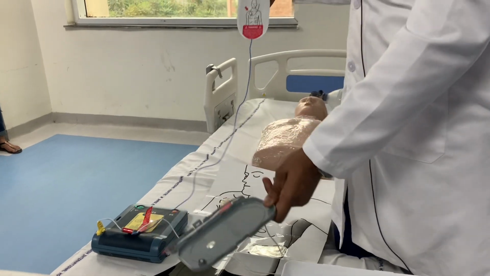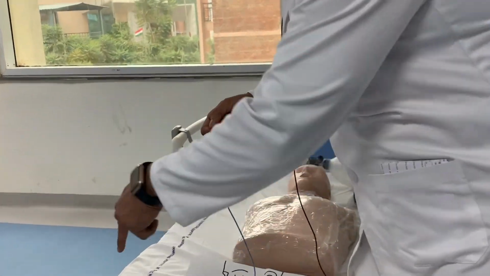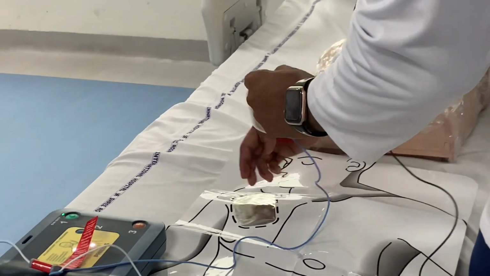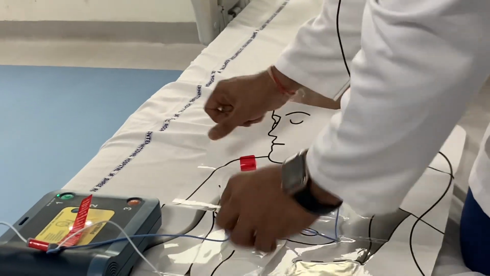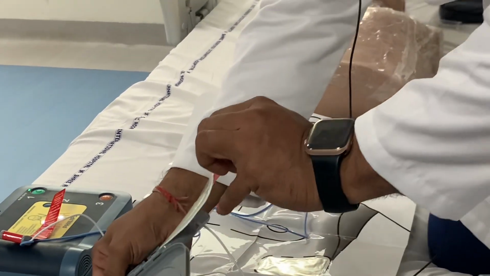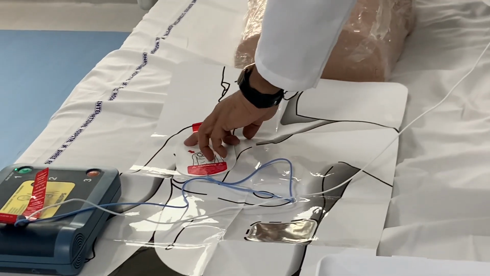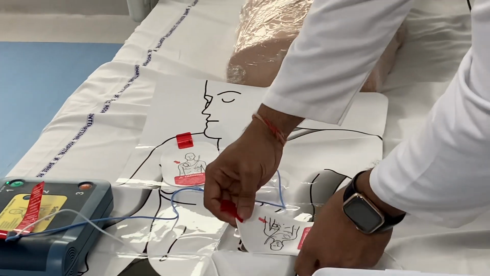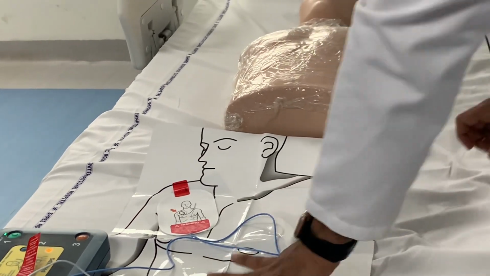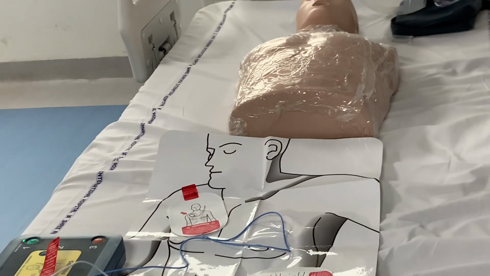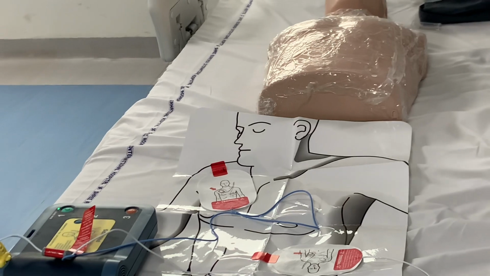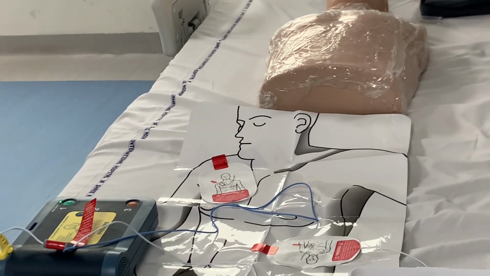When the first pad is in place, peel the second pad. Place pad exactly as shown. So I place it firmly on bare skin. Okay. So this I have placed just below the collarbone, and this I have placed at the apex point. Stay clear of patient. Analyzing heart rhythm. Okay. I am standing clear of the patient, which means don't touch the patient.